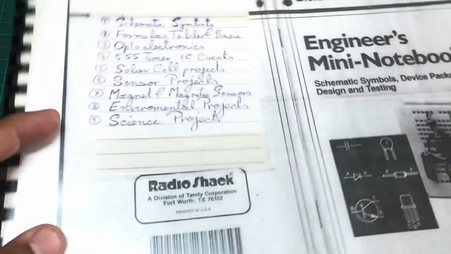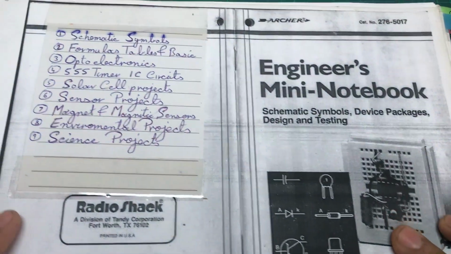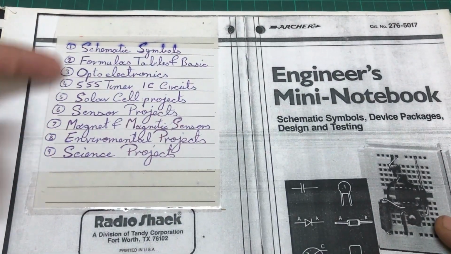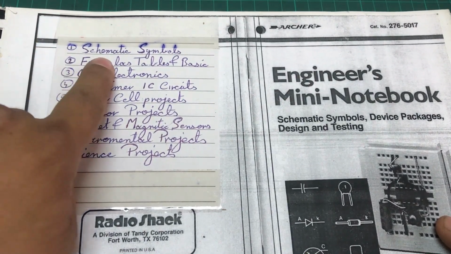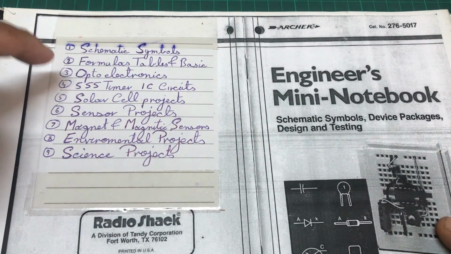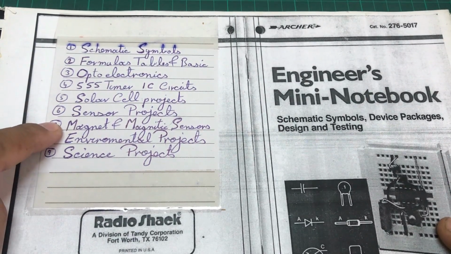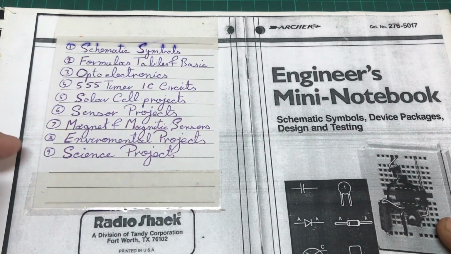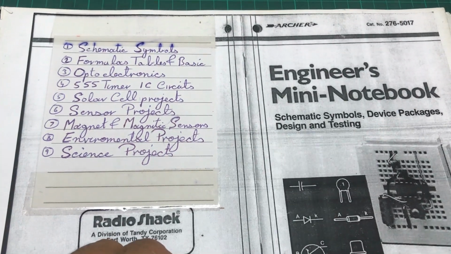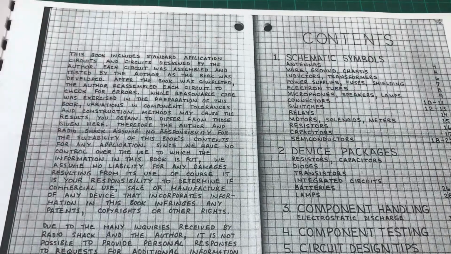Then I also compiled another one like this in the form of a spiral binding. Let's open this up. I made a list for myself. For example, this contains about 9 different books: schematics, formulas, optoelectronics, 555 timer, solar projects, sensor projects, magnet and environmental projects, and science projects. I just made a copy of these, and they would look something like this.